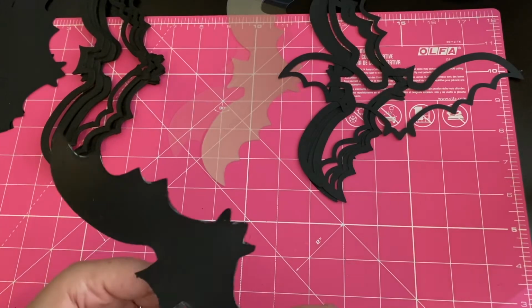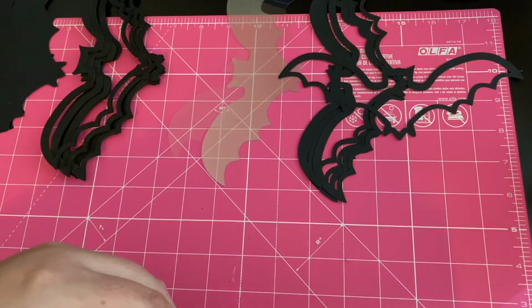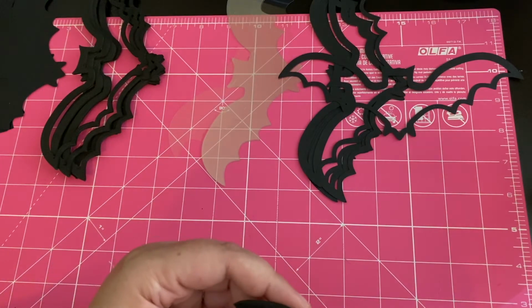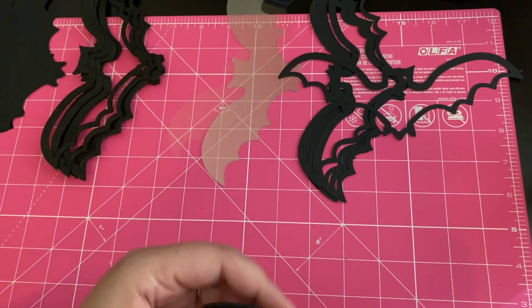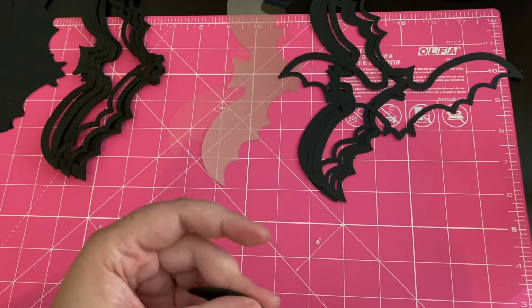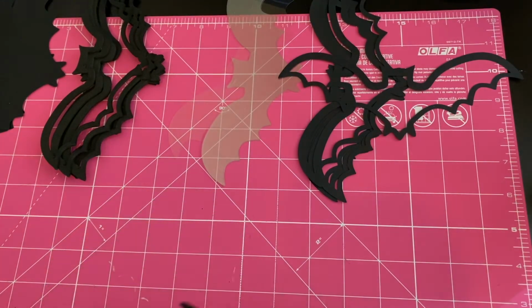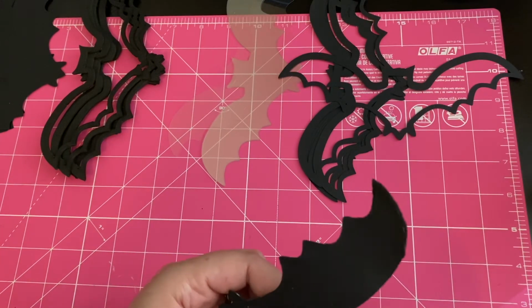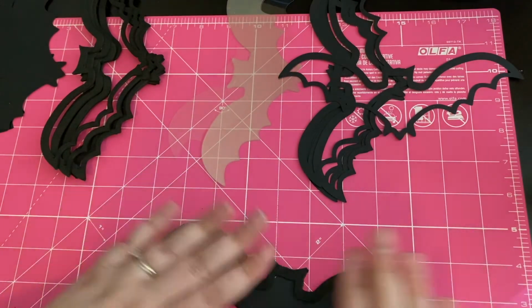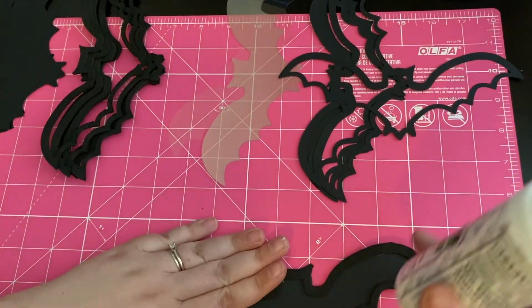Just making sure everything lines up properly. It's best to do if you turn it around. Sadie's trying to get on my shoulder. Okay, so one is down. Now we're gonna do the second one.